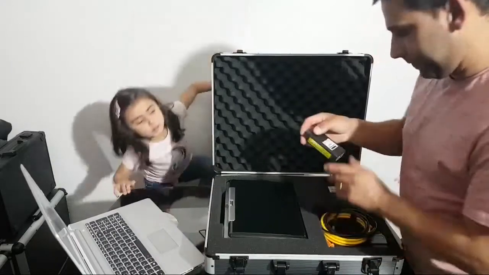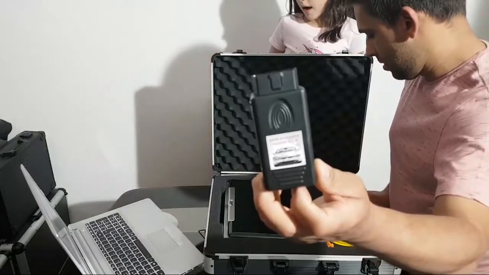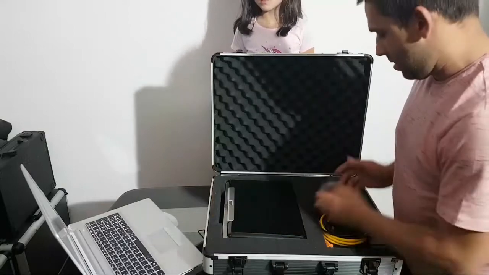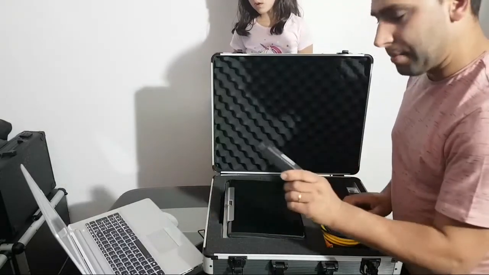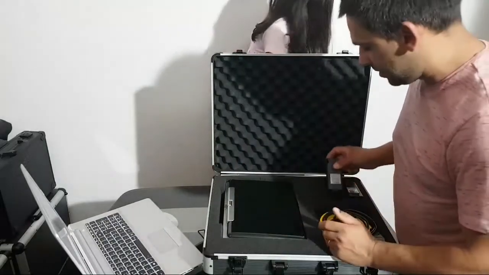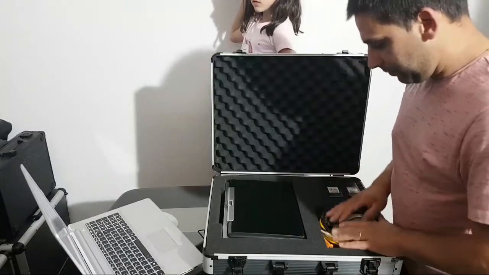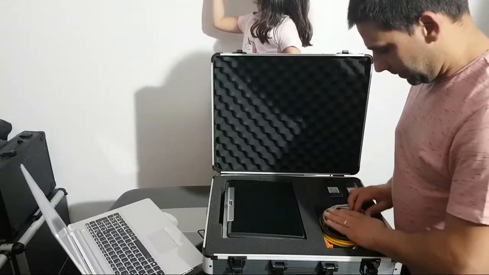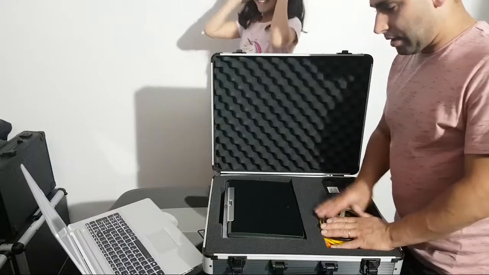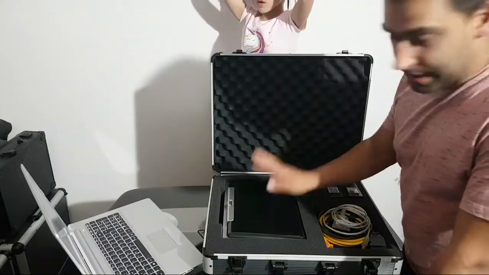Then I have BMW scanner 210 for the E60s and E65s, and then I have BMW scanner 140 for the older models, E39s, E36, and the older versions. Unfortunately there's no battery on this one, so I can't really turn it on to show you.